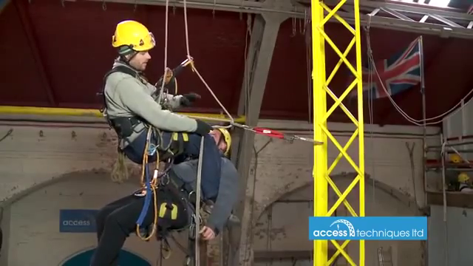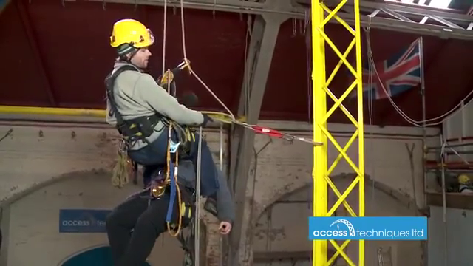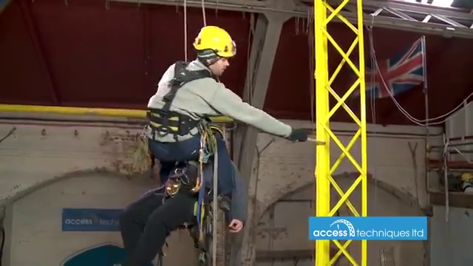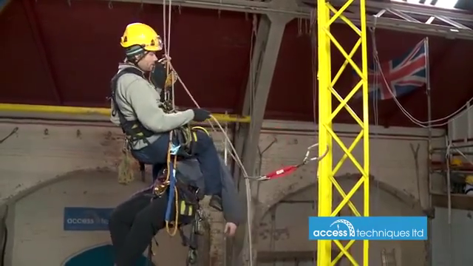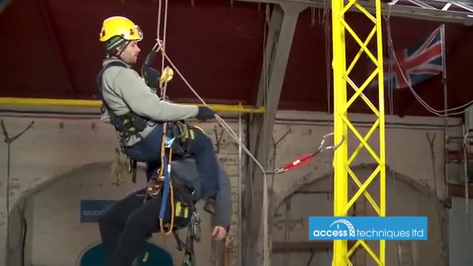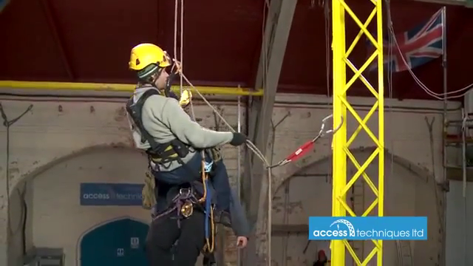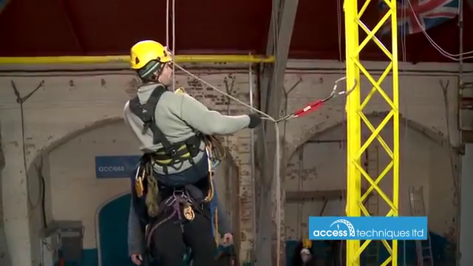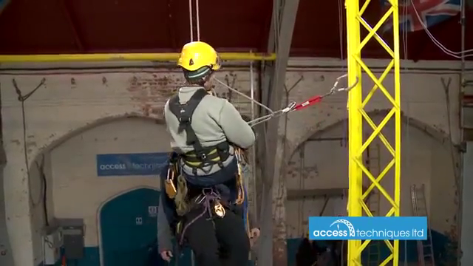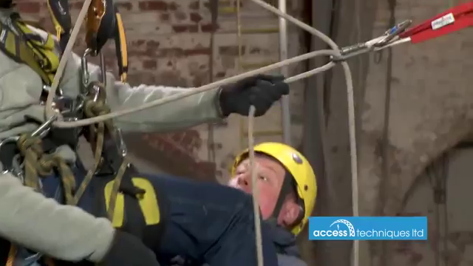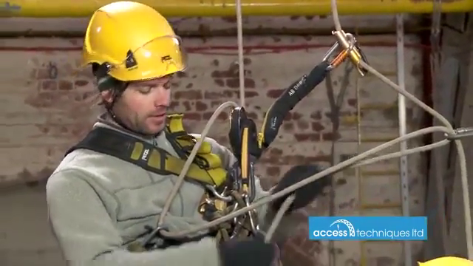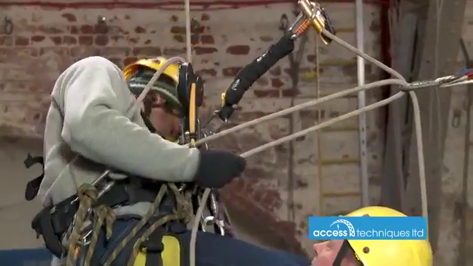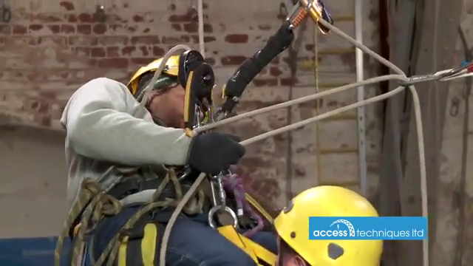First thing I want to do is get down so the top of my descender's about level with the place where the deviation is anchored here. So I'll go down another couple of feet. Something like that. And what I'm actually going to do is swap onto my backup rope beneath the deviation. So if I pinch my casualty's descender down here somewhere.